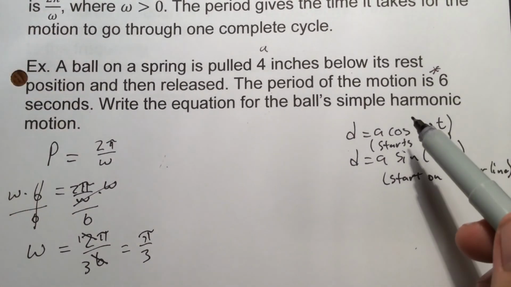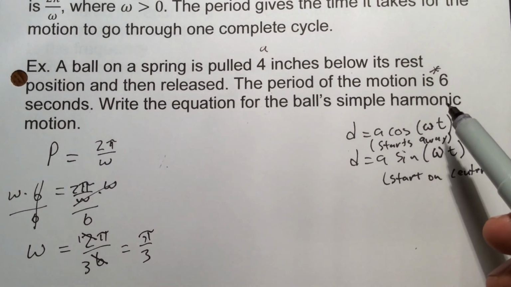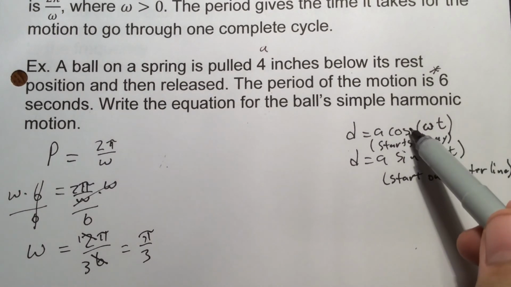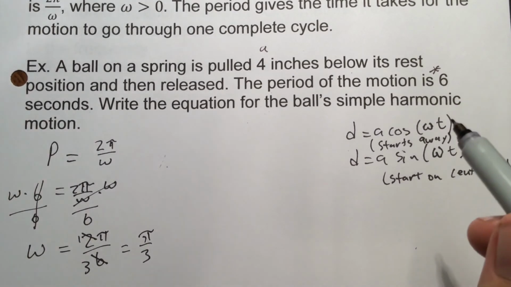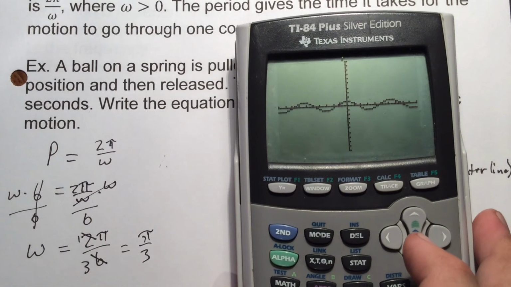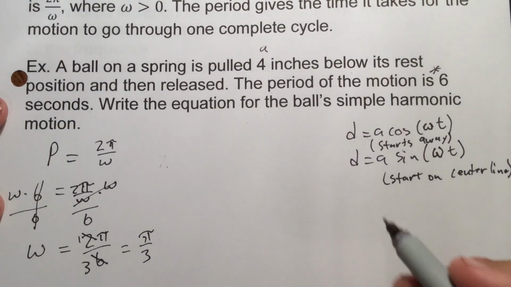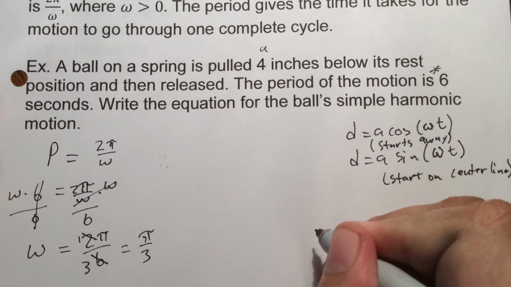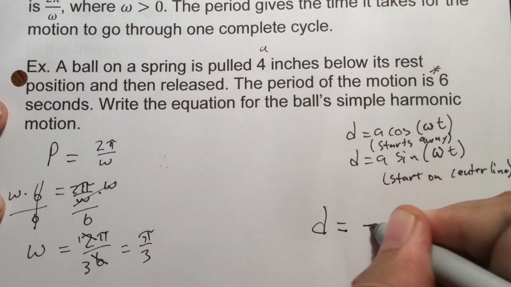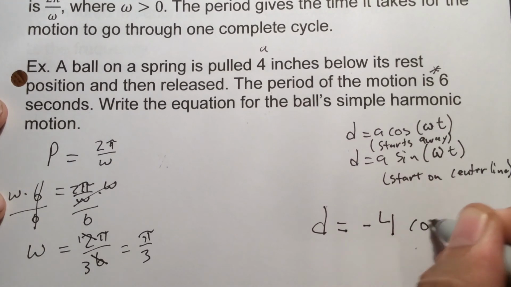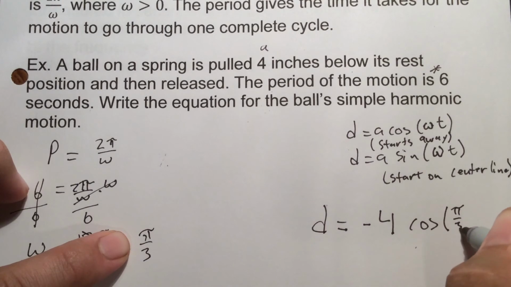Now here it says it's pulled below rest. So we're starting below rest, which is why we want to use cosine. And because it's below, notice here how cosine starts up. To be below, we have to flip it by putting a negative in. So it's actually going to be d equals negative 4 cosine, our omega being pi over 3t.